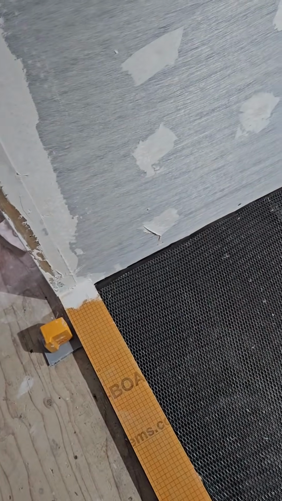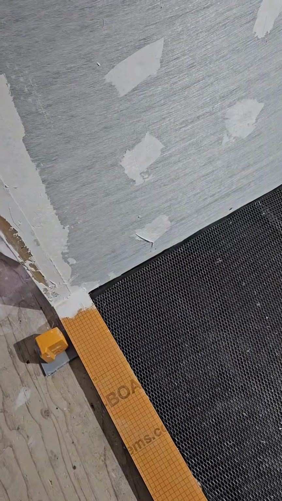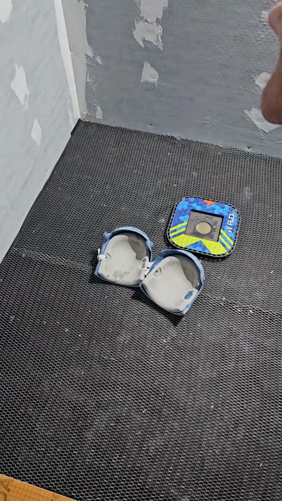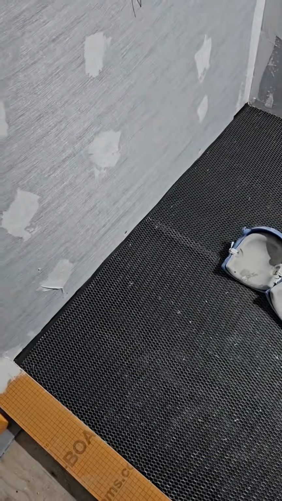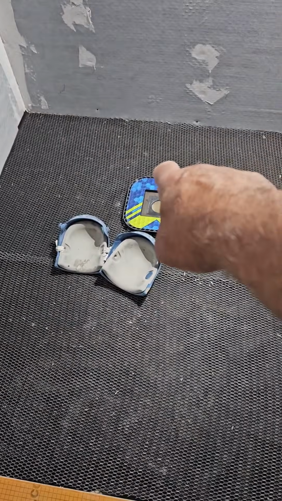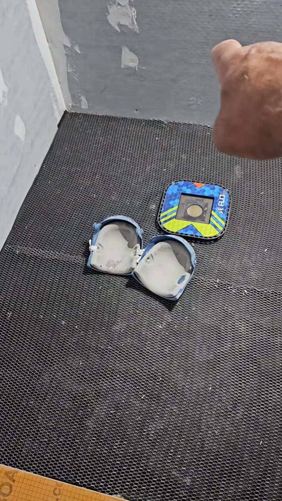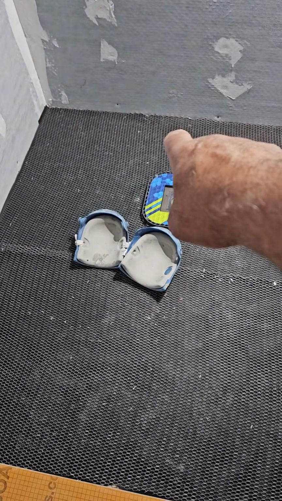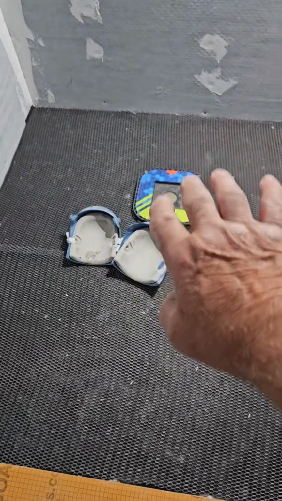You get a slope from here to the back wall, as well as from the back wall to here. So you're going to slope this down like that, so that you're not quite as high close to the drain, and then you get a gentler slope from the back wall to here. I don't know if I made myself clear.